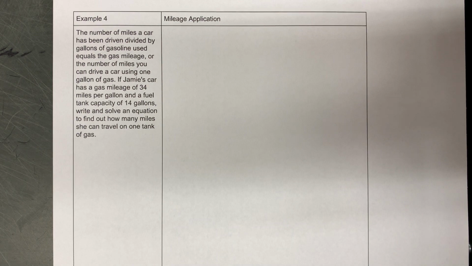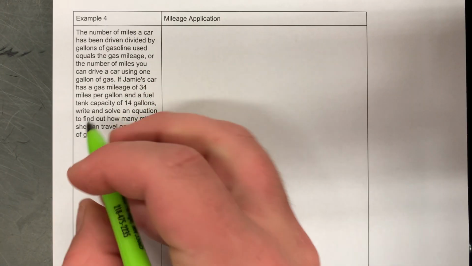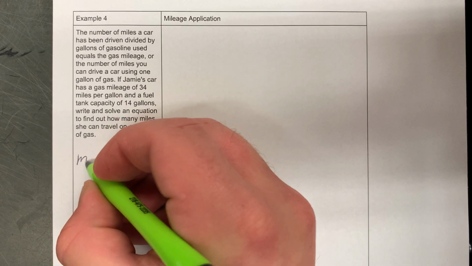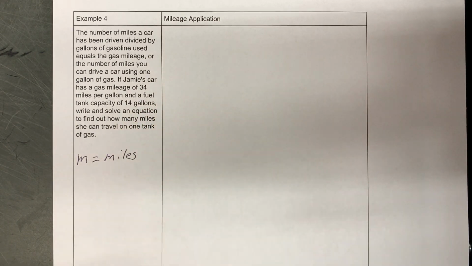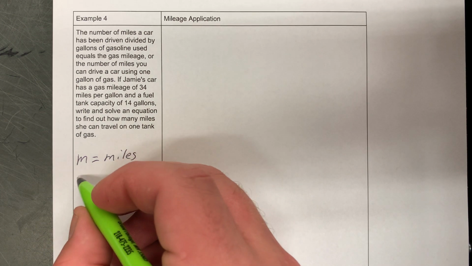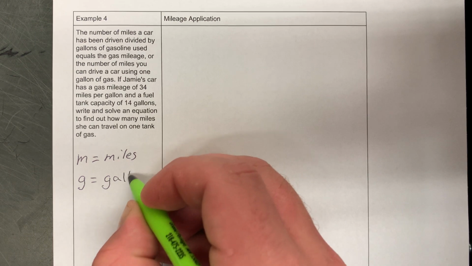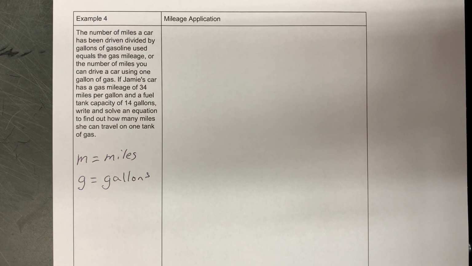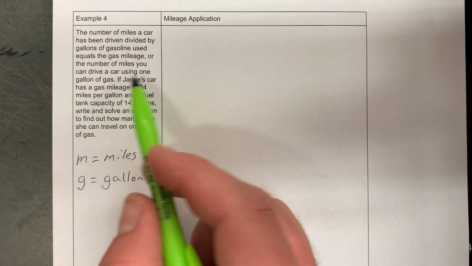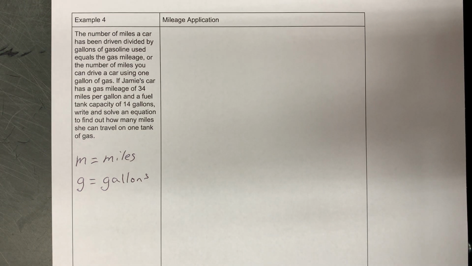So let's make sure that we have this down first. The number of miles a car has driven, so we're going to use M for miles, divided by the gallons of gasoline used, so we're going to use G for gallons. And then that's equal to the number of miles you can drive, or miles per gallon, the number of miles you can drive a car using a gallon of gas.